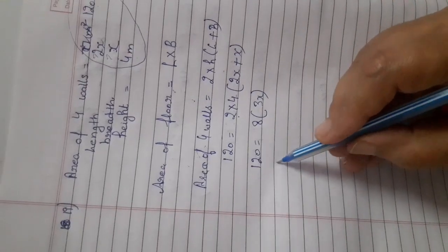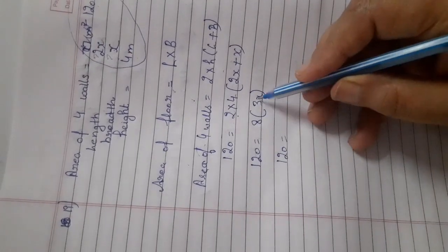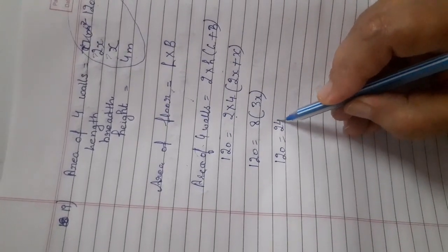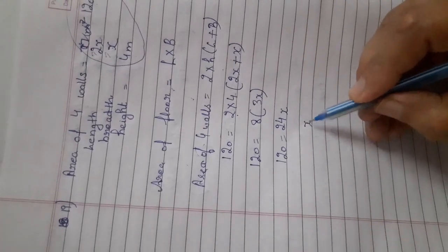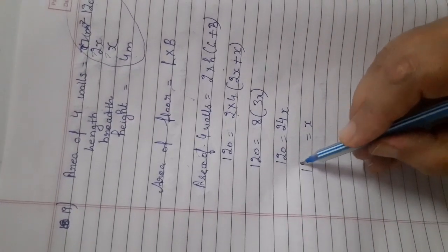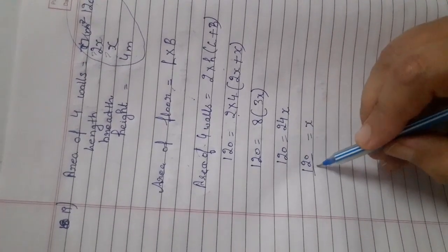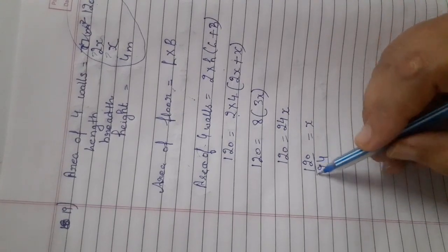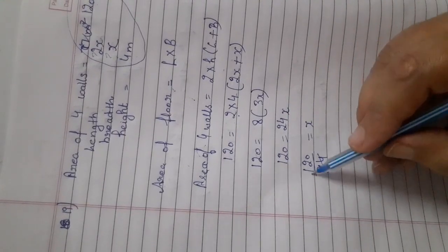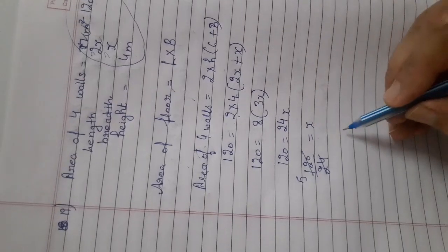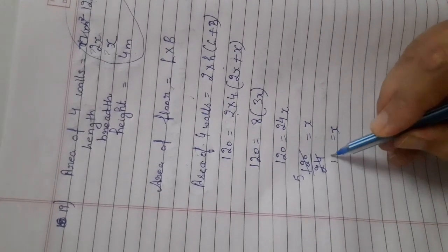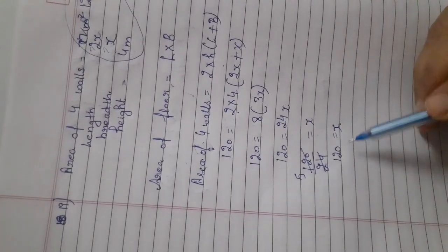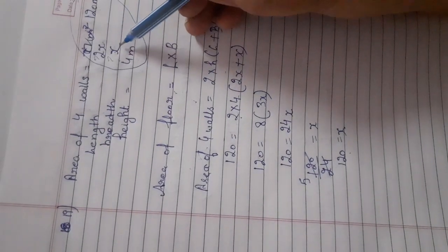So this becomes 8 3s are 24x. So 120 equals 24x. If this you send to the other side it will become divide, and 24 5s is 120. So x comes out to be 5. Now I know the value of x, I can find out the length and breadth.